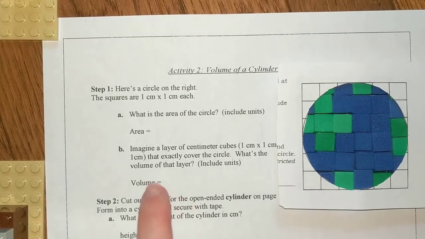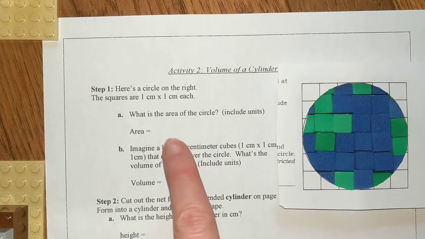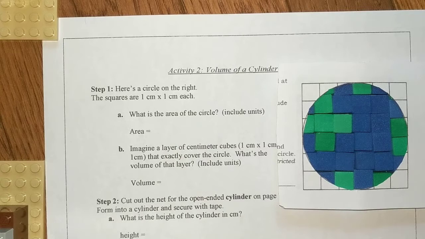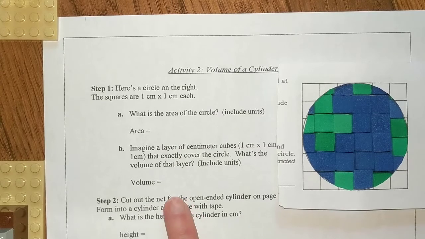So the volume of that should be this 9 pi centimeters squared times 1, right? Because the height is 1 centimeter. So it should not change. So now I think this should be 9 pi centimeters cubed, because when you multiply something by 1, it just stays the same, right?